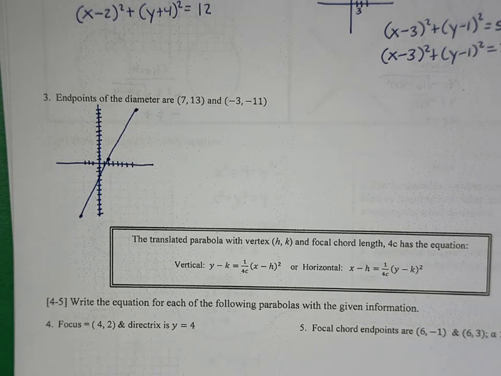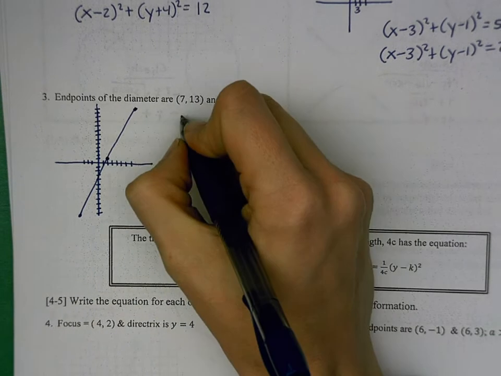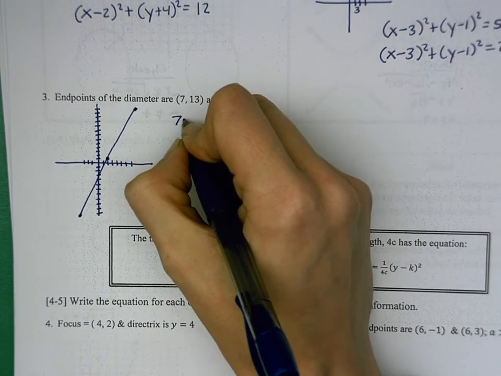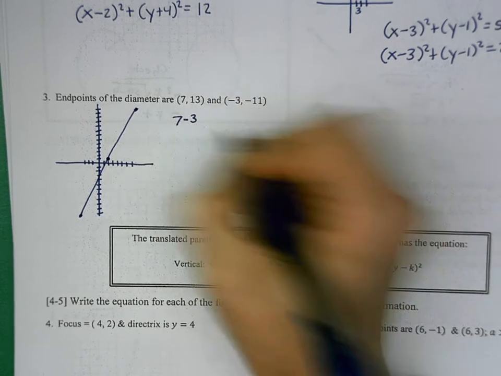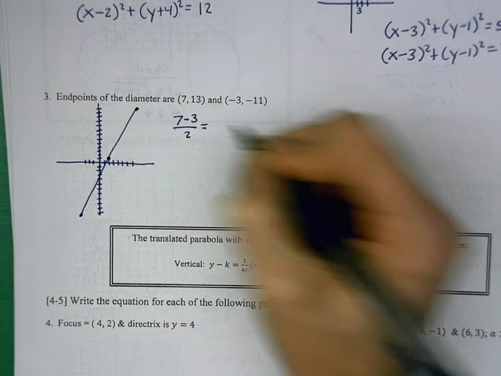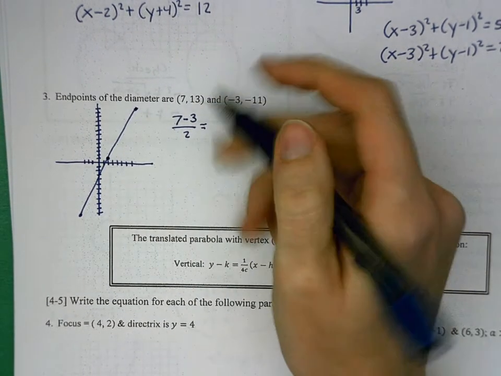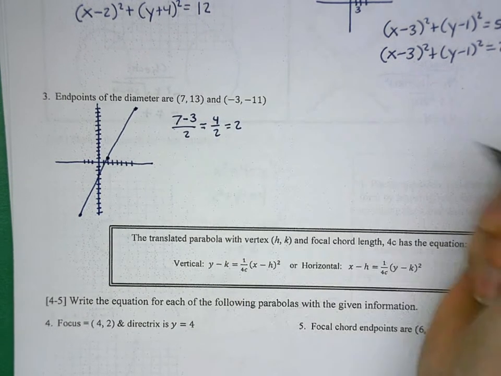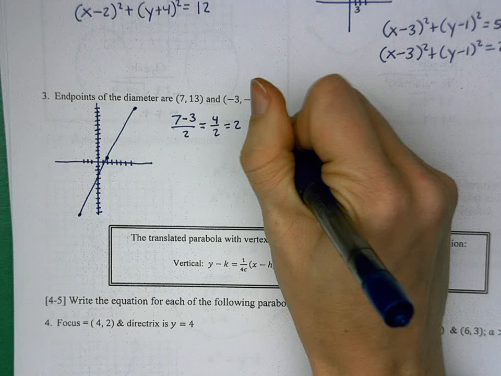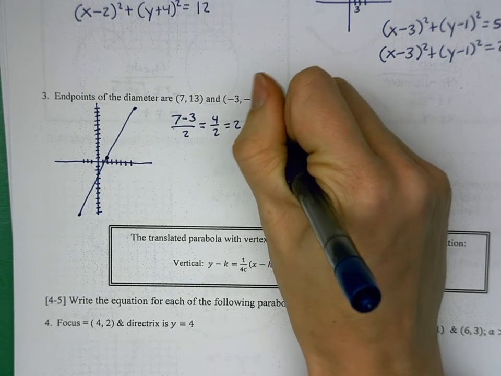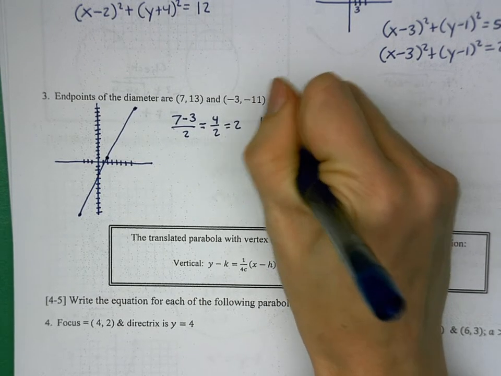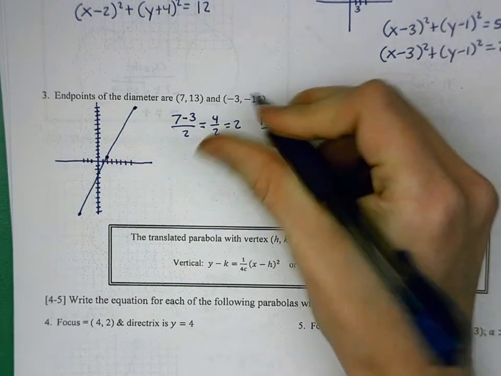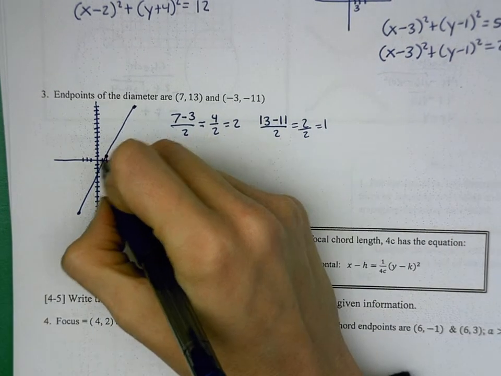But that fact right there, dividing by 2, is something we can use. It's the midpoint formula, which says I can add these two together, 7 and -3, and divide by 2 to figure out what my x value would be. 7 minus 3 is 4, divided by 2 is 2. And I can do the same thing with the y's. Adding them together, 13 plus negative 11 is 2, divided by 2 is 1. And so I know that my center here is at (2, 1).